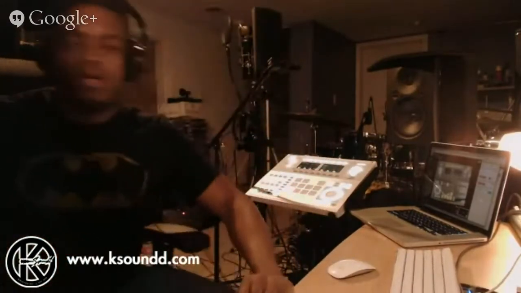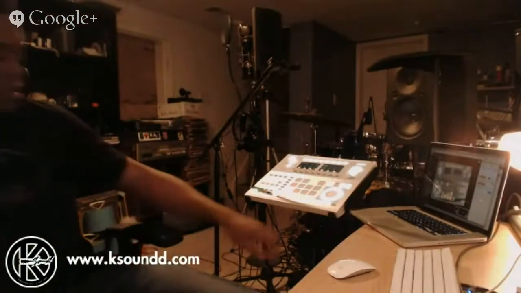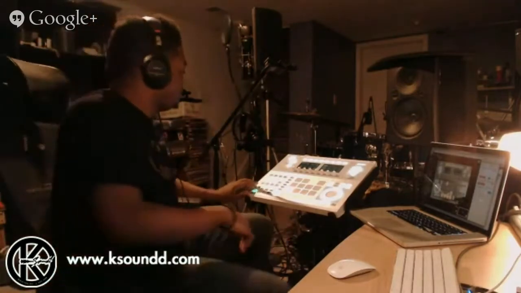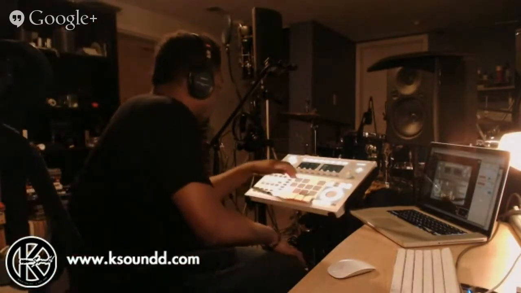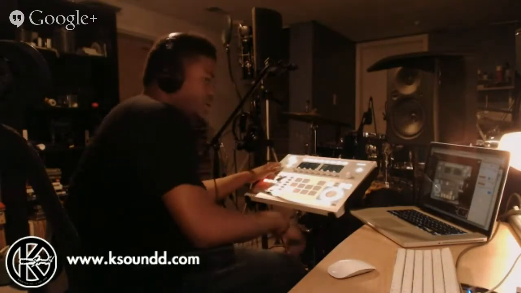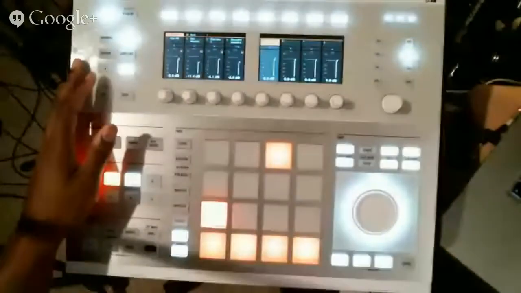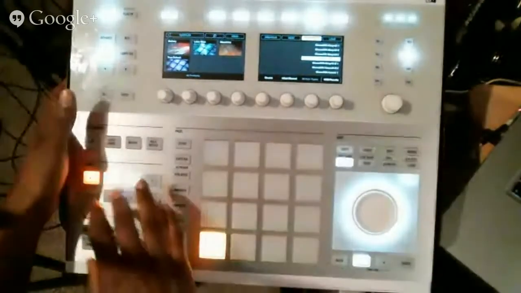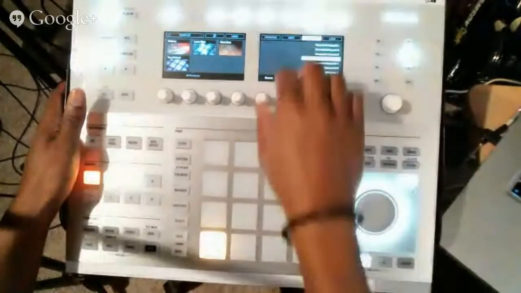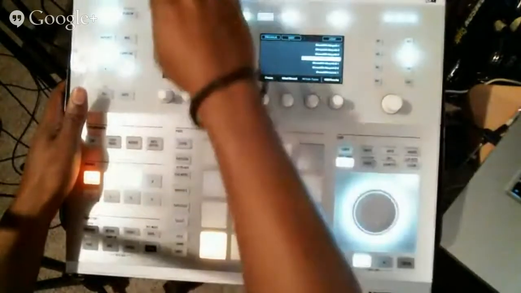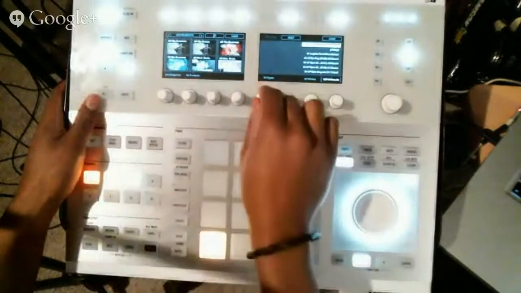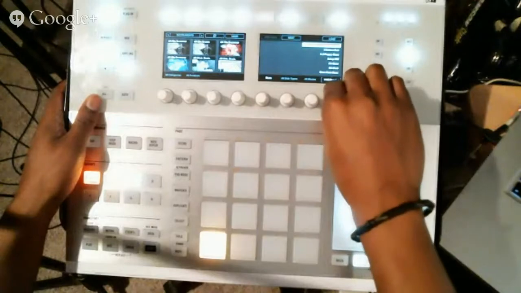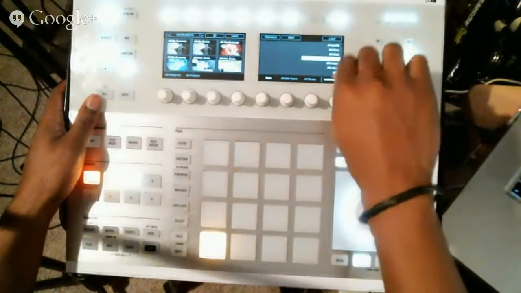I'm gonna kind of move over here to the piano and add a bass line. I could do it from the pads, but I choose not to. First, let's find a bass. I'm gonna go back into the instruments, go to bass and just go for it. Let's see what we got here.